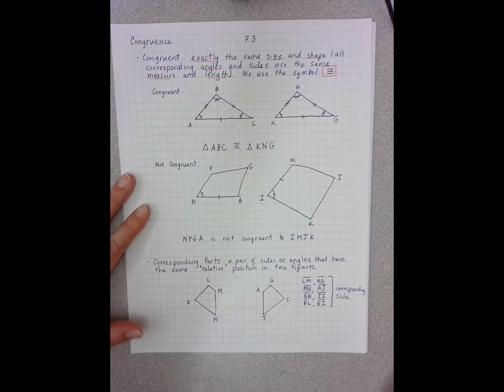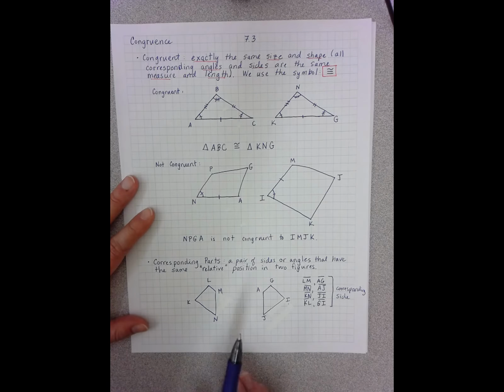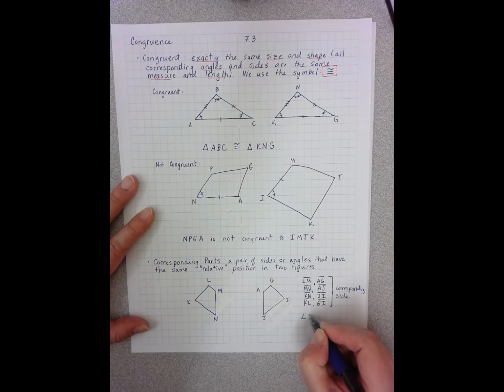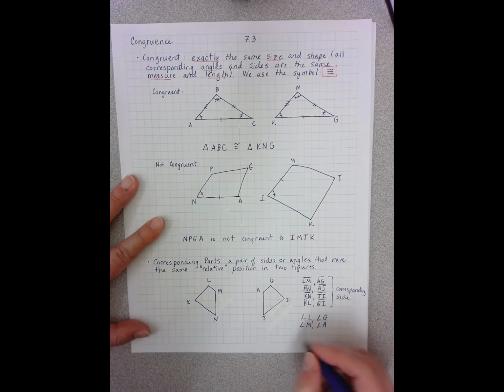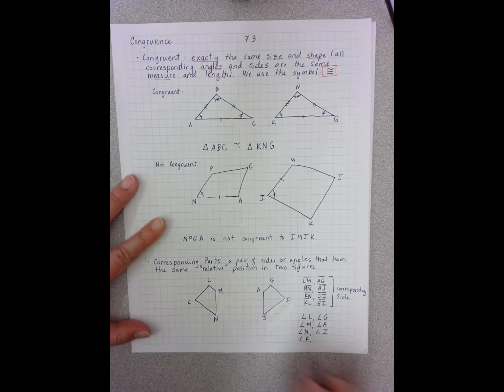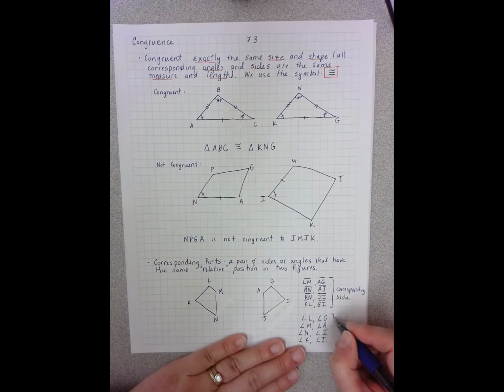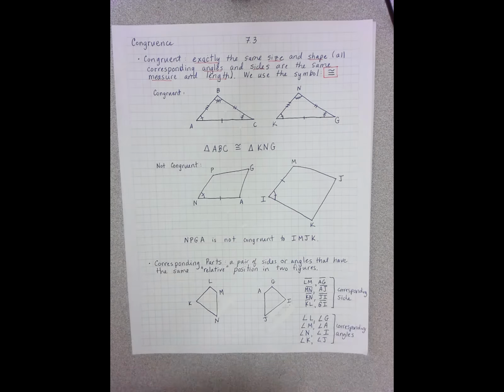We also have corresponding angles, so we'll name those. It looks to me like angle L corresponds pretty nicely to angle G. Angle M corresponds pretty nicely to angle A. Angle N corresponds pretty nicely to angle I. And angle K corresponds pretty nicely to angle J. And so these would be our corresponding angles.